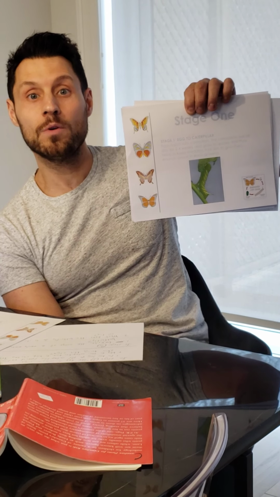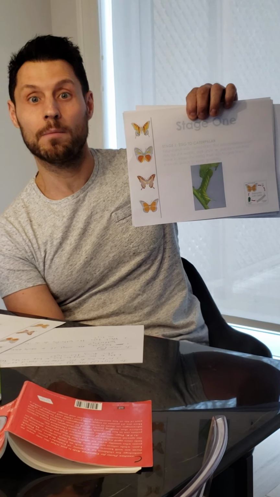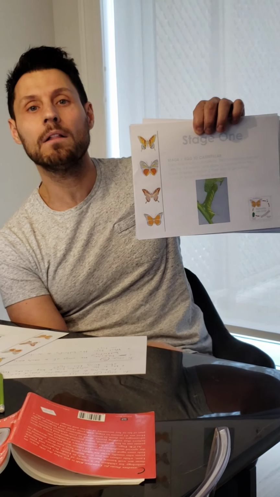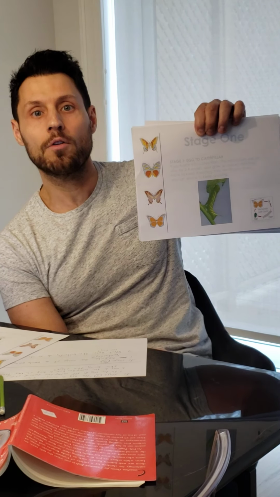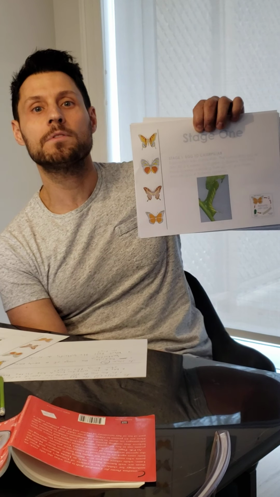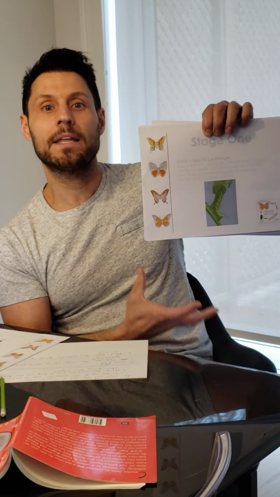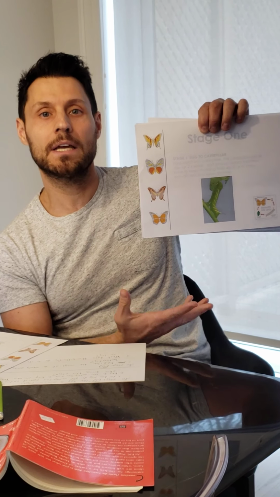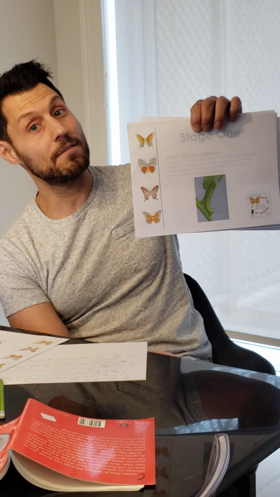And as they're doing this, they're doing something else quite incredible. They keep shedding their skin. And why are they doing this? Well, they shed their skin in order to make room for them to keep growing. Their bodies need to keep expanding, and in order for this to happen, their skin needs to be shed. Interesting fact. Now we're going to move on to stage 2.